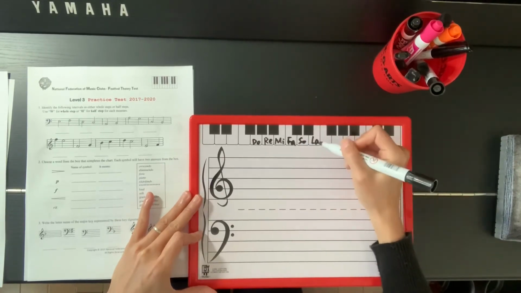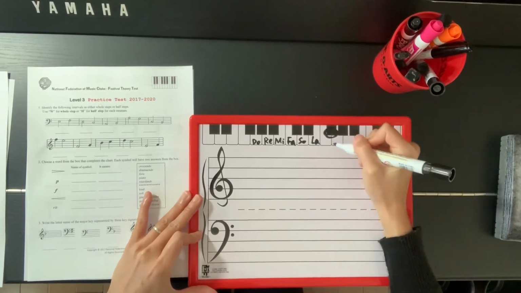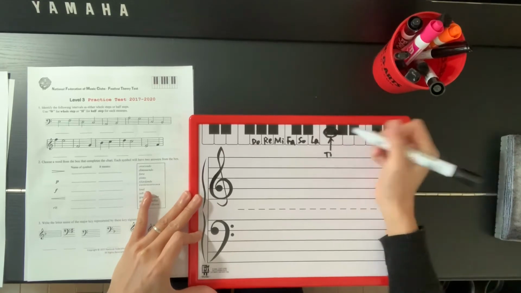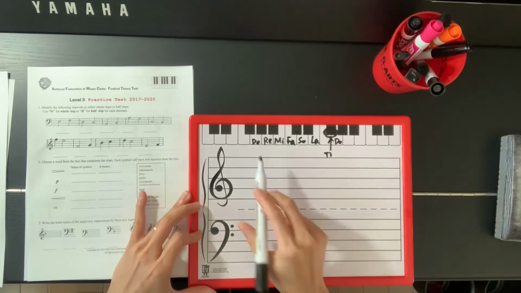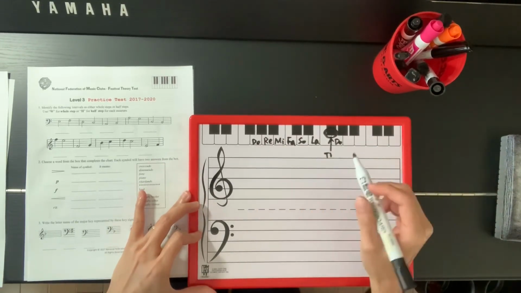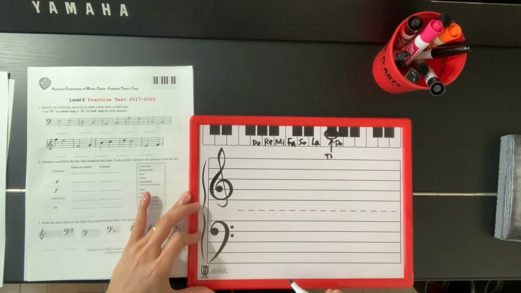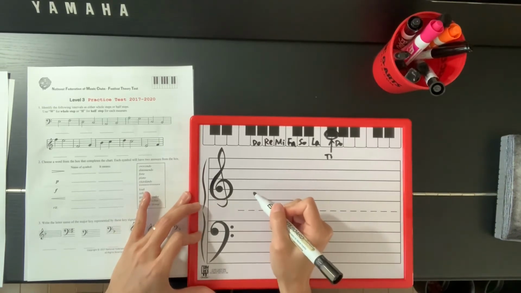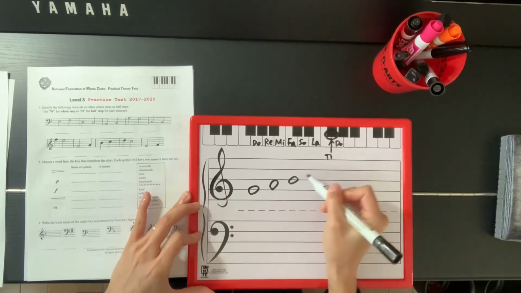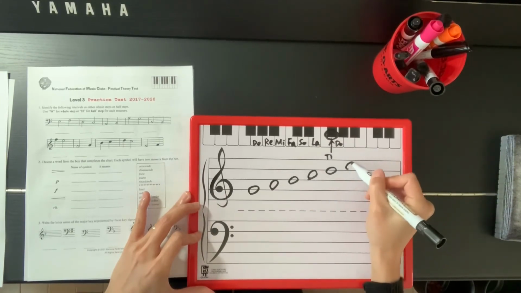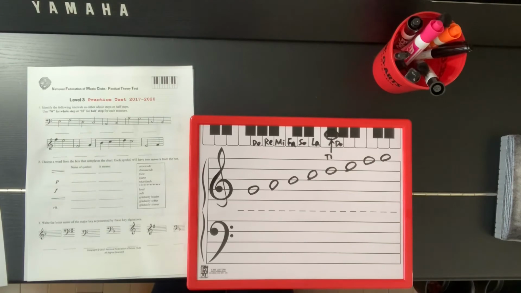Sol to la, whole step. La and ti is a whole step. So ti is supposed to be here, on the black key F sharp, and between ti and do is another half step. So now that you have do, re, mi, fa, sol, la, ti, do placed on the piano keys, let's see what it looks like. So we start on G, do, re, mi, fa, sol, la, ti, do. We start on do and end on do.